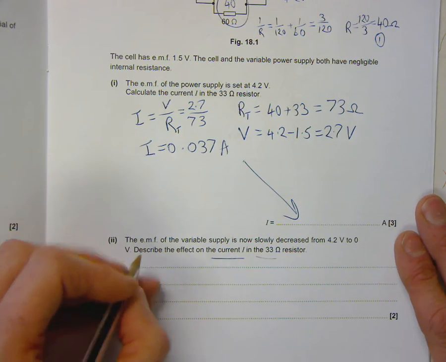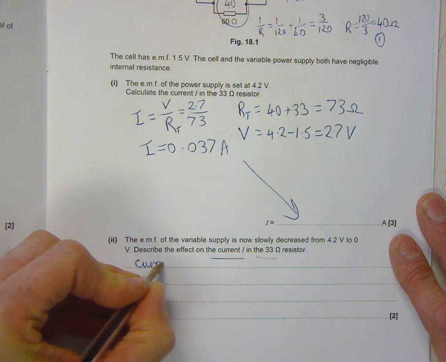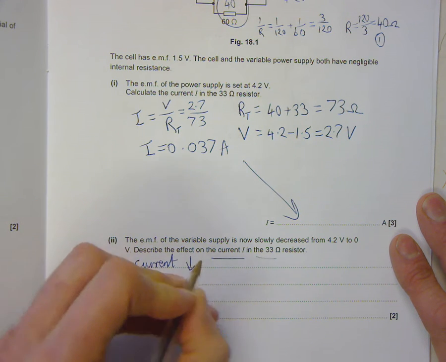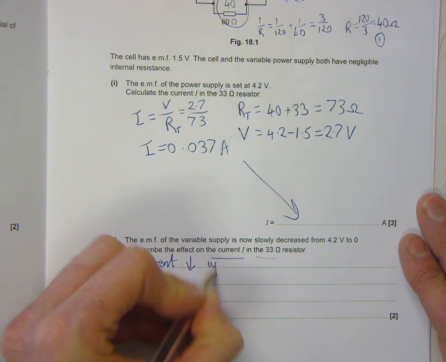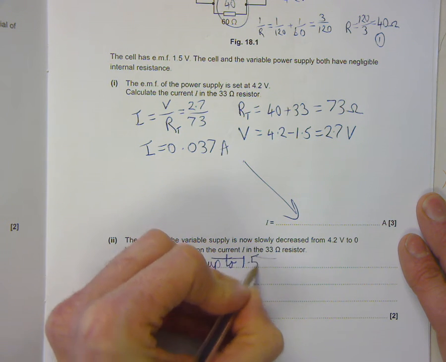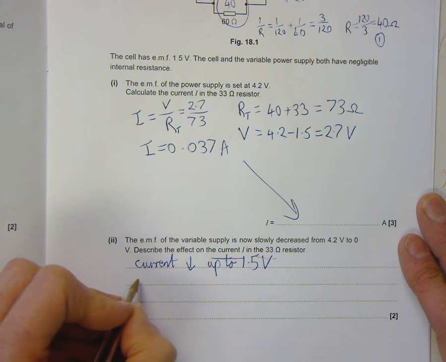So you could write: current decreases when the variable power supply goes down to 1.5 volts.